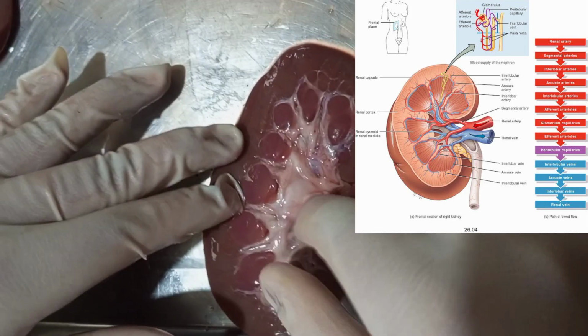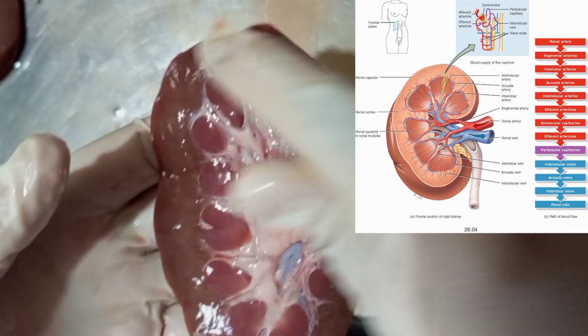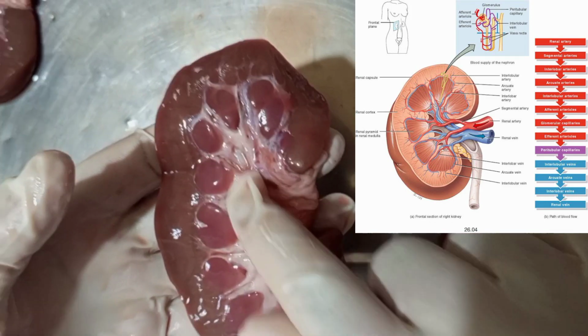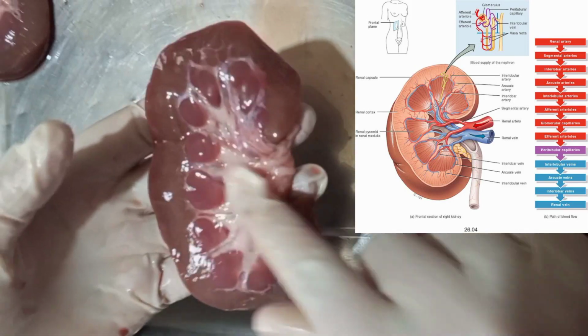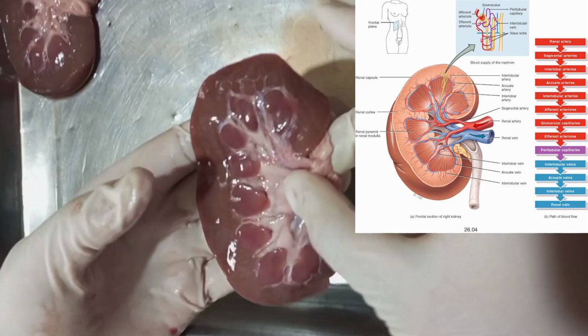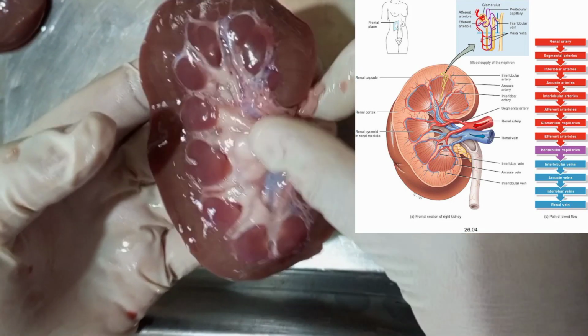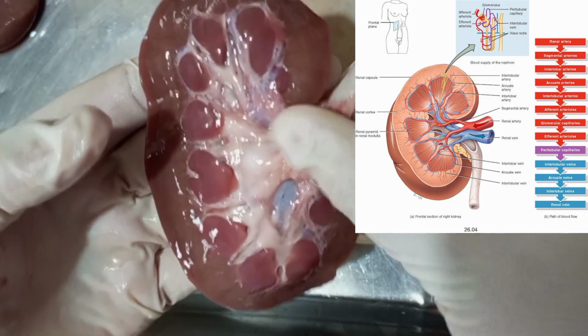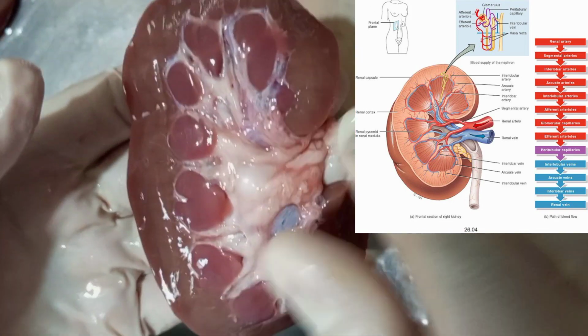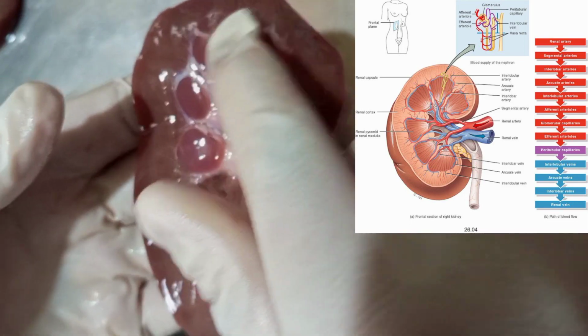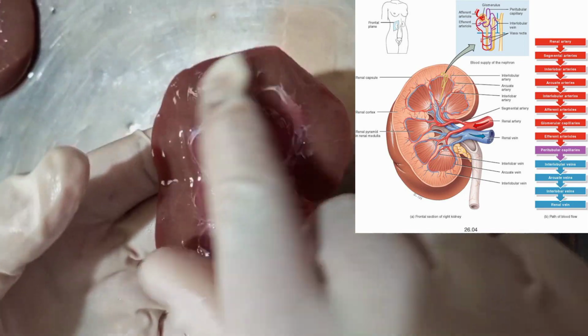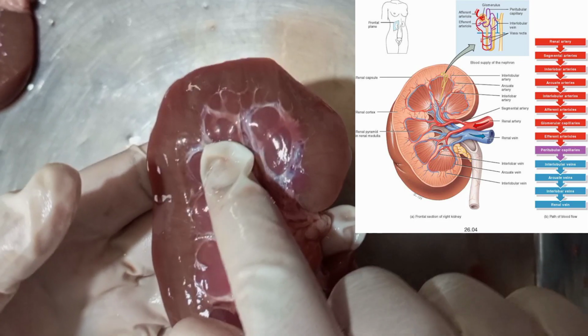Afferent arterioles provide the glomerulus with blood flow. Observe how our filtered blood leaves the glomerulus and enters the efferent arterioles, diverges into the peritubular capillaries, which supply blood to the proximal convoluted tubule, the collecting ducts, the vasa recta, and the loop of Henle.